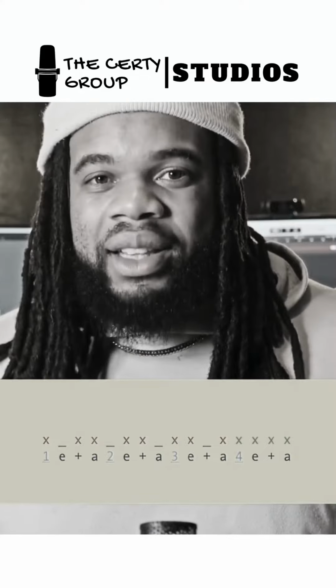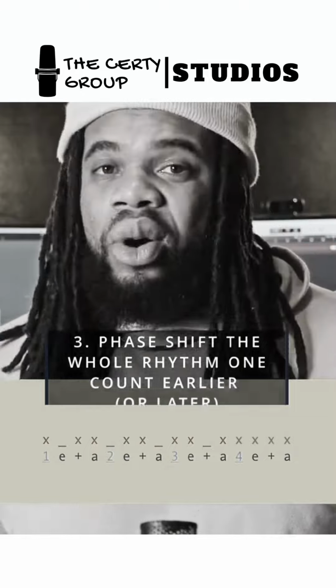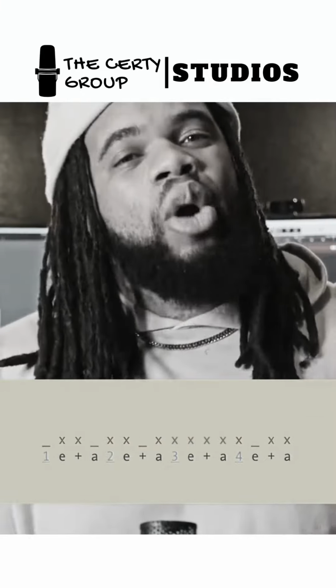Now that we can see the rhythm like this, what we're gonna do to switch it up is shift the whole thing this way by 1 main count. And now it looks like this. And now it sounds like this.